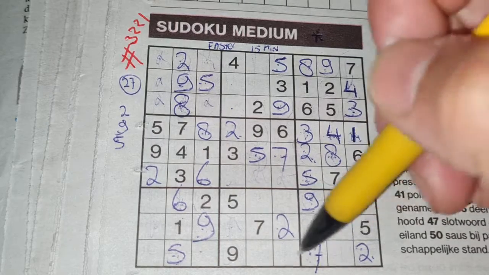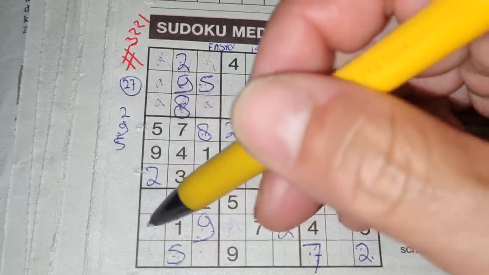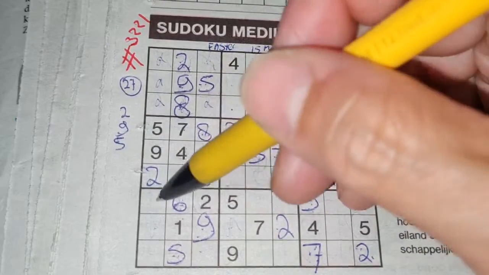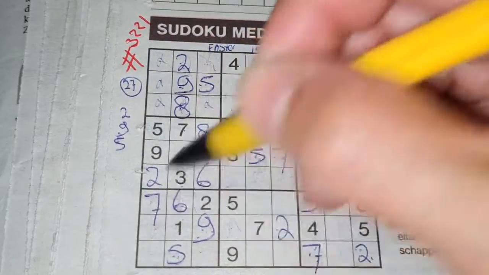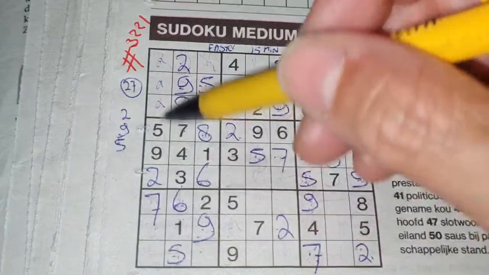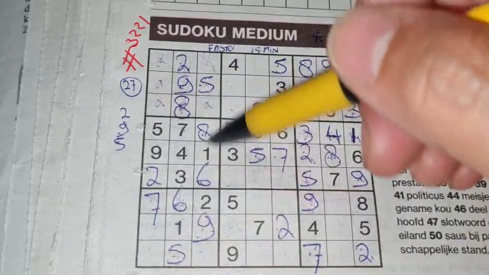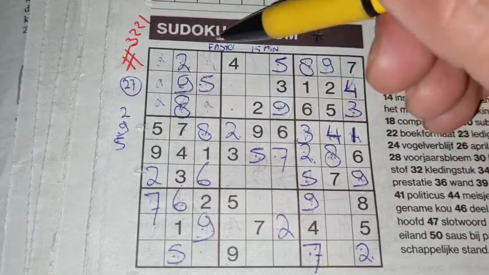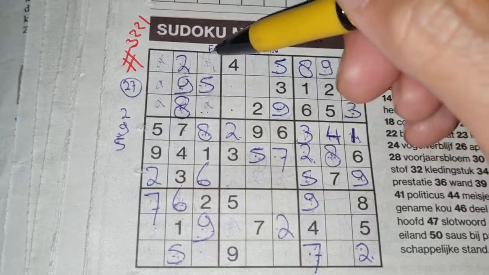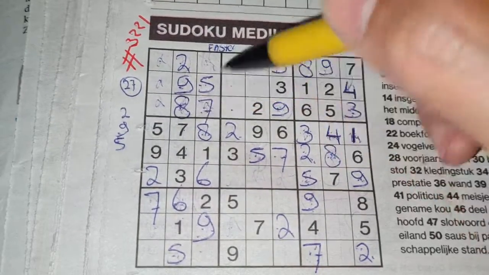Interesting. 7 in the last row, 7 in the row above. So in that row, the only place for the 7 should be there. 7 in the first column, 7 in the second column. So in the third column, the only 2 places for the 7 should be here. Oh, there. We see there 7, no 7 there, 7 should be here.